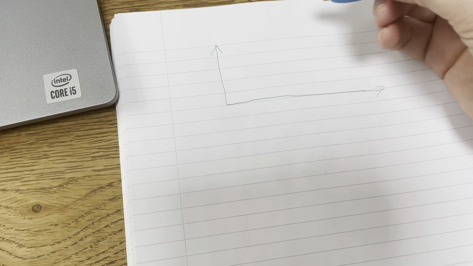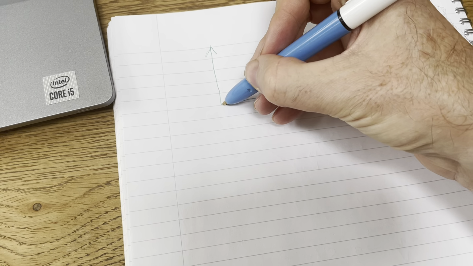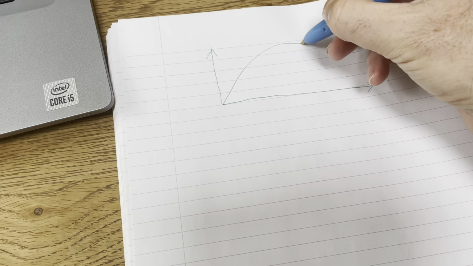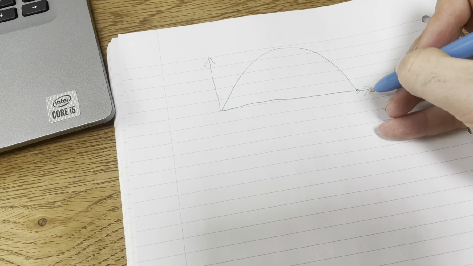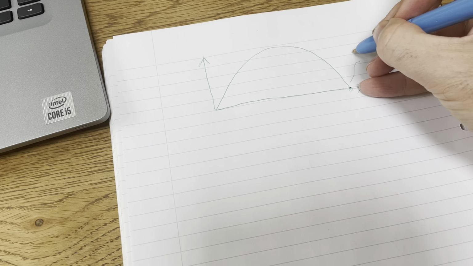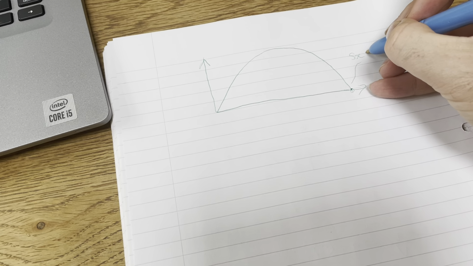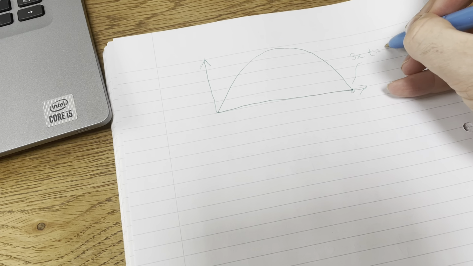The range and the maximum range is a pretty important one. It's a very important one to be comfortable with. So you're comfortable with the range, that's fine. So that's time, that's the S of x when t is at the time of flight.